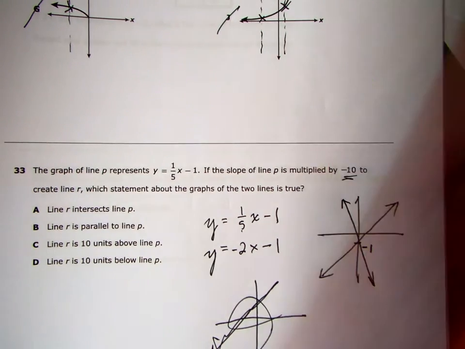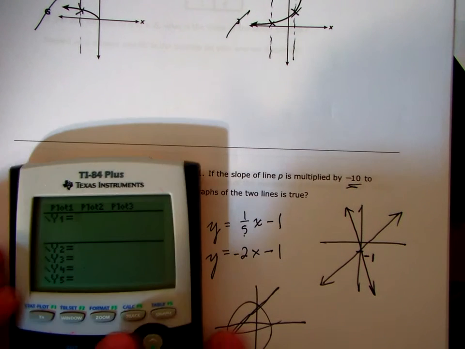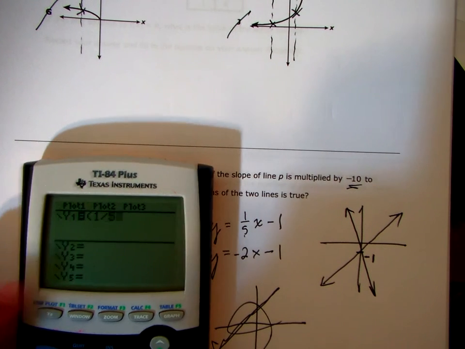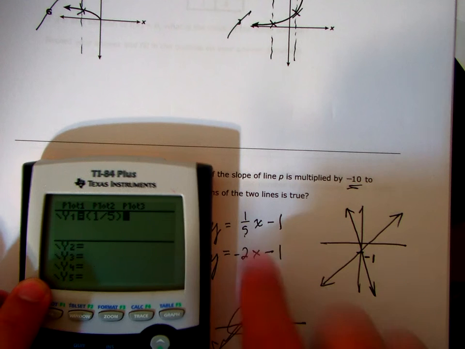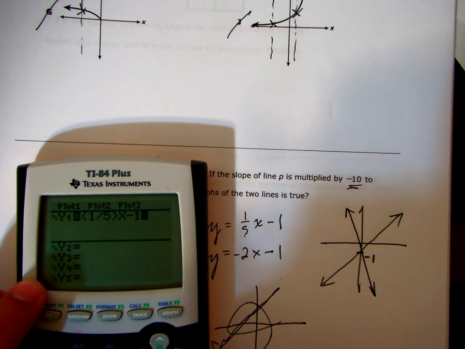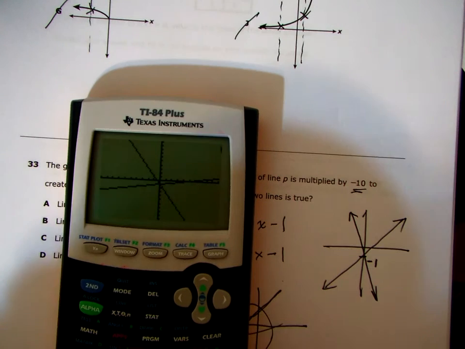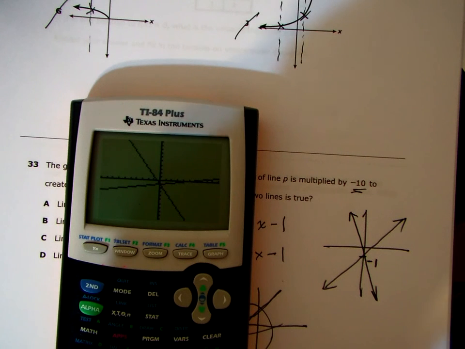If you were to see it here, y-intercept, clear it, and we'll type them in real quick. Open parentheses 1/5, close parentheses. Always put fractions in parentheses. -1. The next one is going to be what? -2x minus 1. Graph it. See how they look? So what do you notice? They intercept at -1.